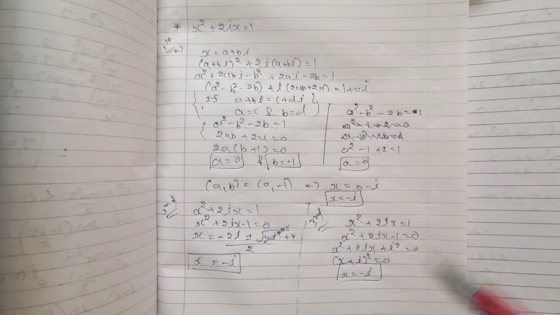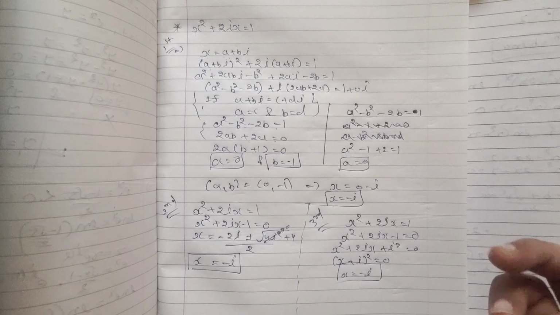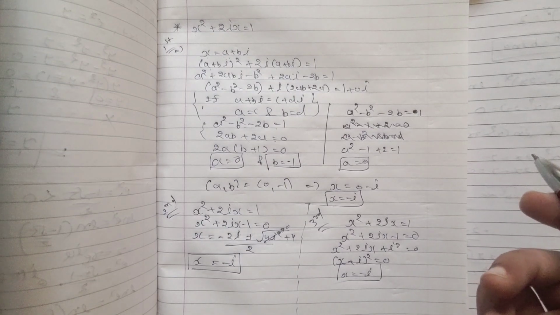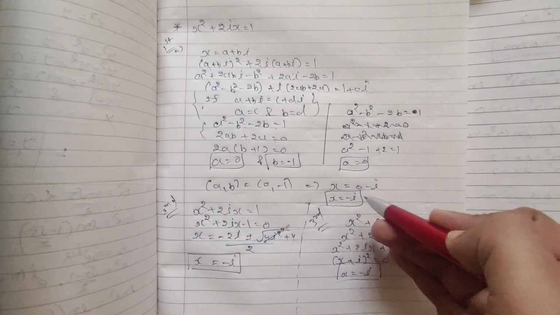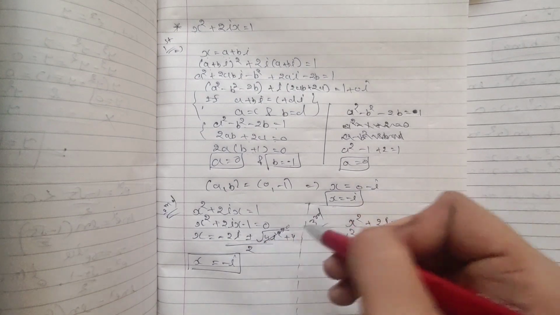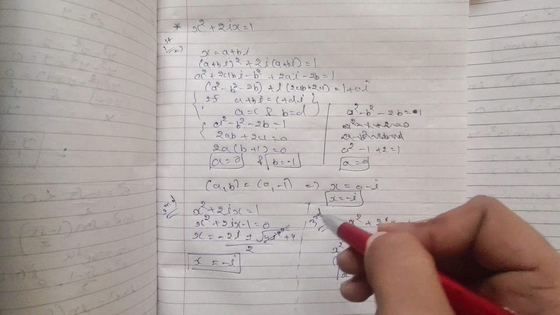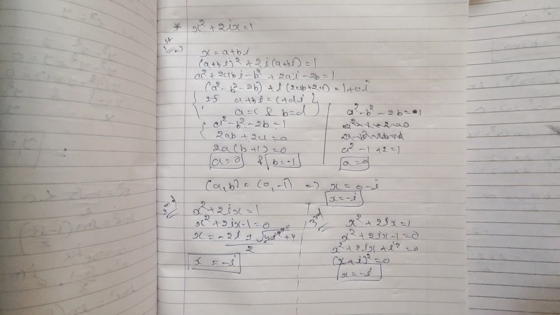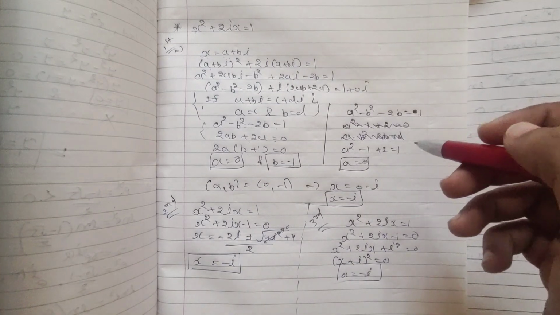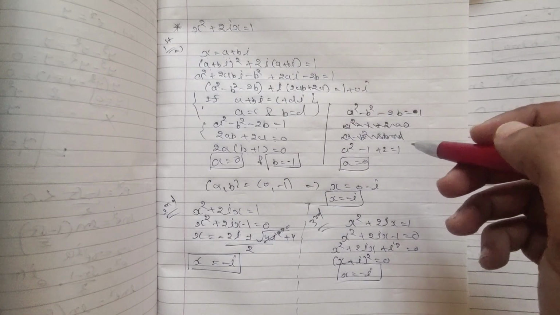So through all three methods I got x equal to minus i, and this is our final answer. And I hope you are clear about why I only get one value, because here b square minus 4ac is equal to 0. That's why I only got one value, not two. So this is a very conceptual question. I hope you got it.